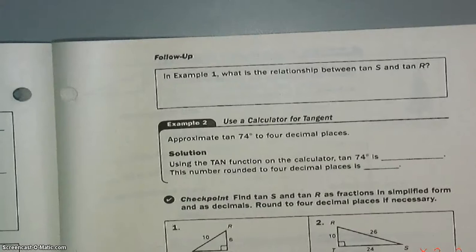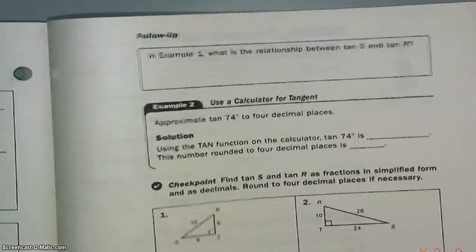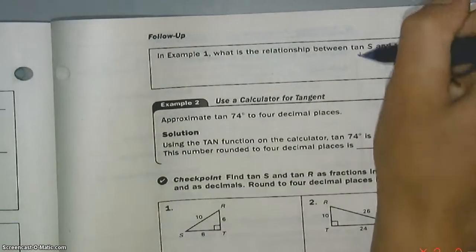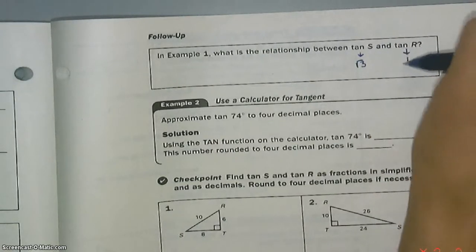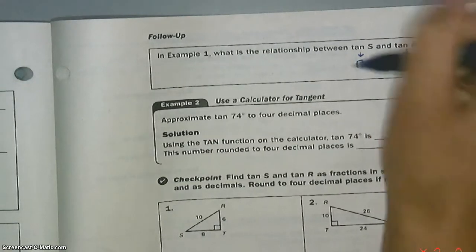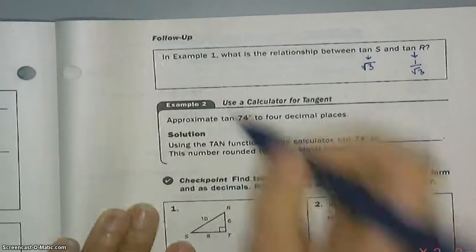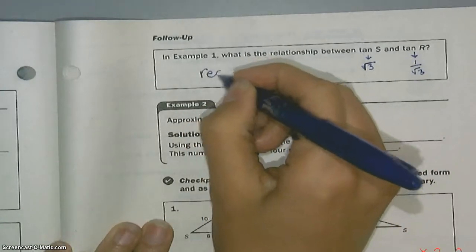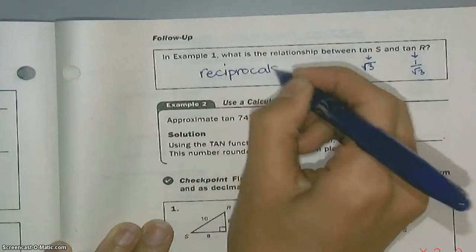What is the relationship between tangent of S and tangent of R? Let's go look at those. Tangent of S was root 3. Tangent of R was 1 over root 3. If you remember from Algebra 1, when you take a number and it flips upside down, it's called a reciprocal. They are reciprocals.